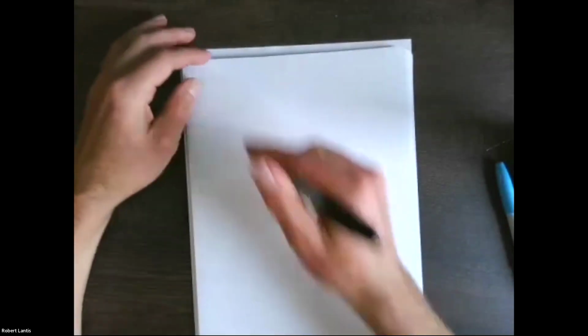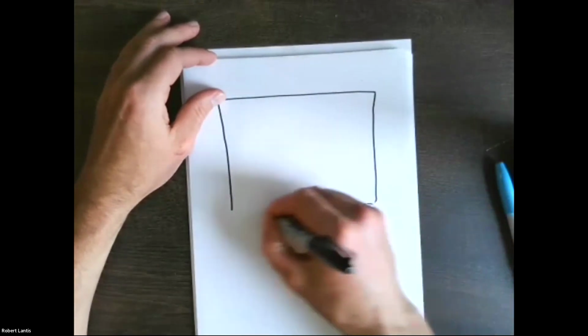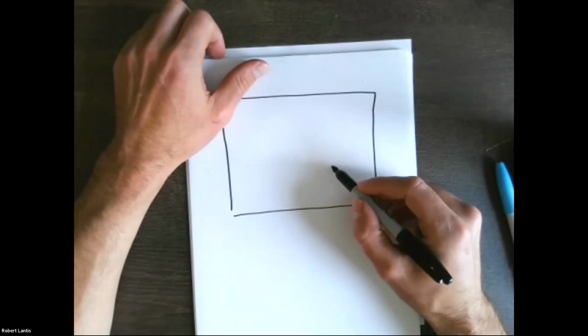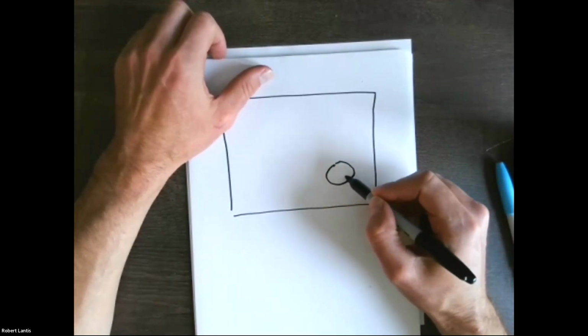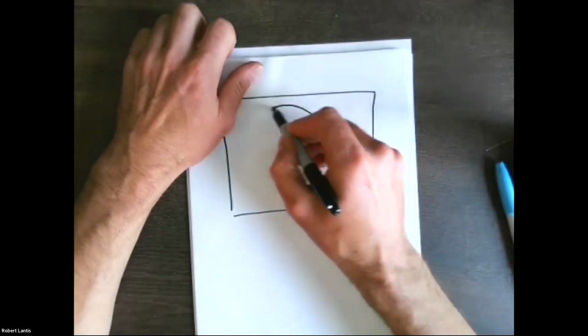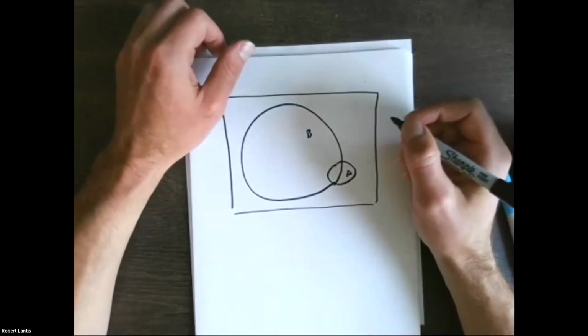Now, another one, once again, this would be where the conditional and unconditional probability aren't the same thing. So if I have circle A here, and then circle B here.